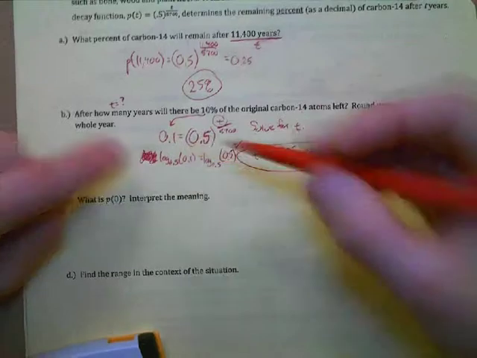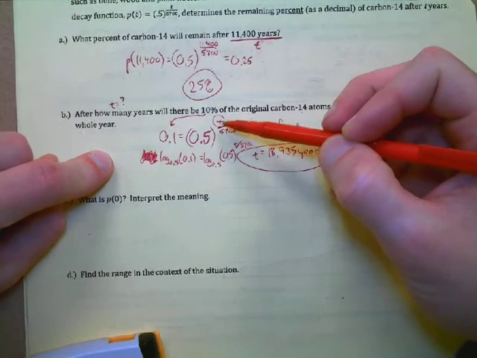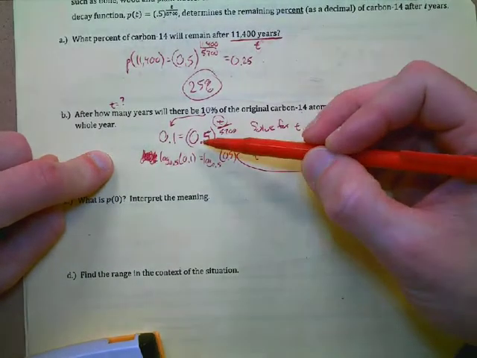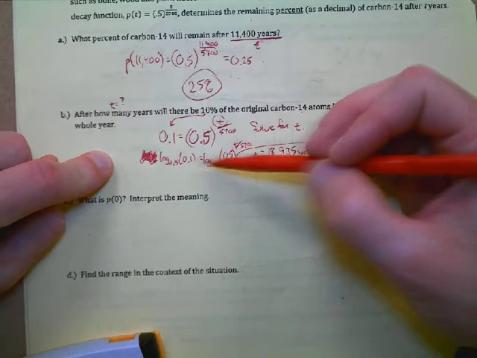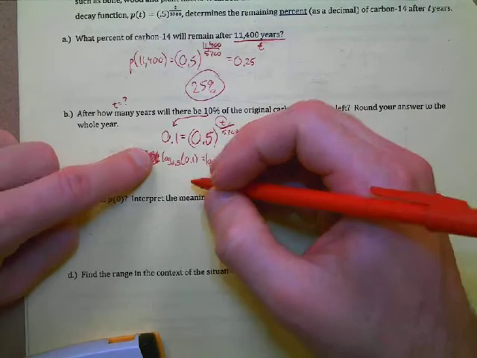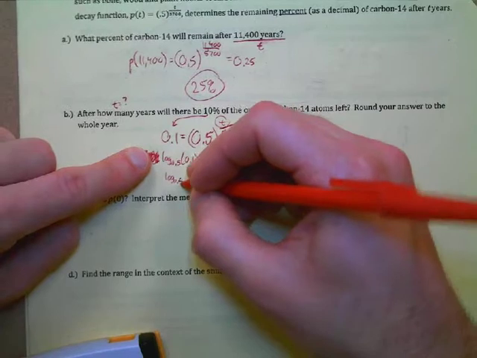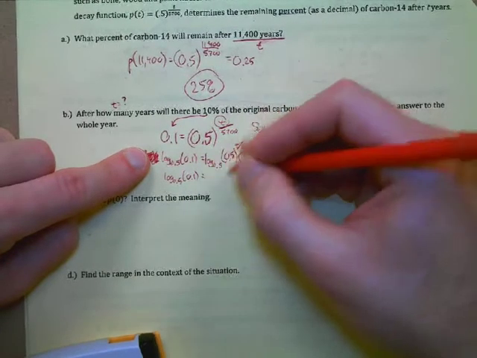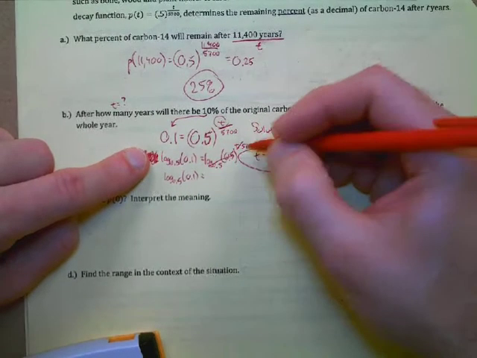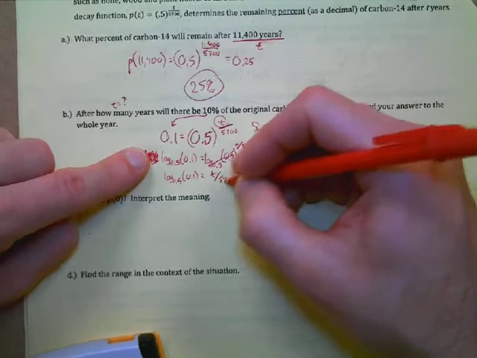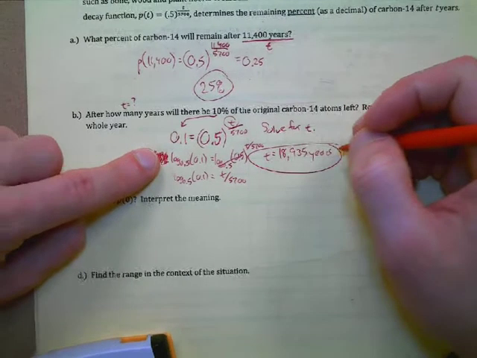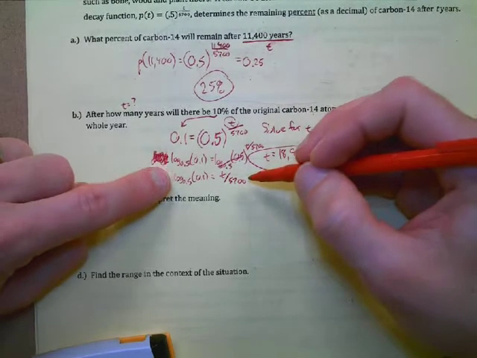So again, because we want to get the t out of the exponent there, we're going to use a log base 0.5 on both sides. Log base 0.5 of 0.1, I'm just going to leave that the way it is. And then this will simplify it. Well, those will cancel. We're left with just t over 5,700. And then what should I do to both sides of my equation here to get the t by itself?